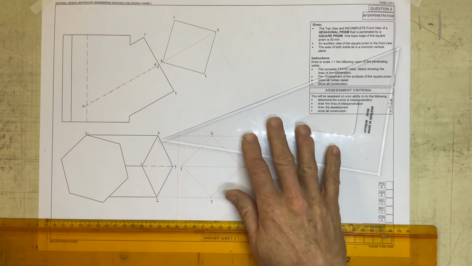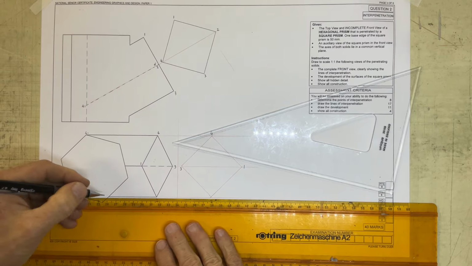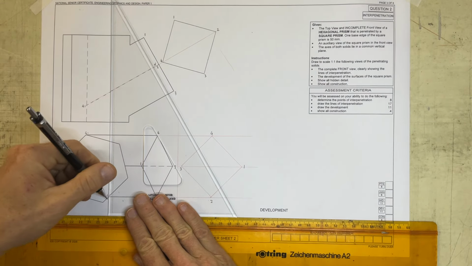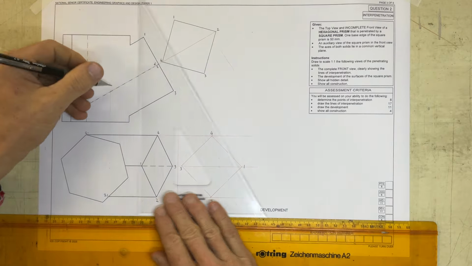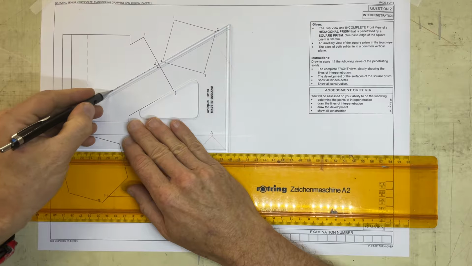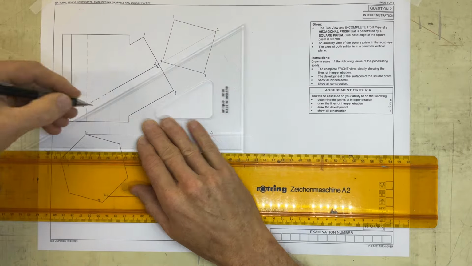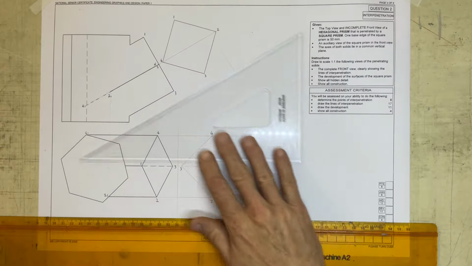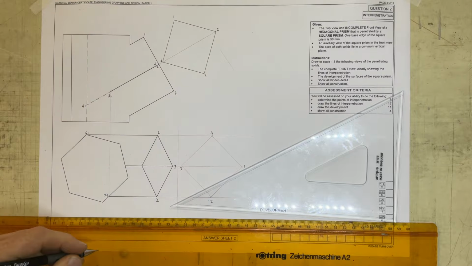Right, but I also have number 2 going to 2 dash over here, and that is going to go up over there and touch that same line coming out. So I'm going to have a solid line coming down which covers over that little bit of hidden detail, and I've got 2 dash over there. Right, so I've got 4 dash and 2 dash over there.